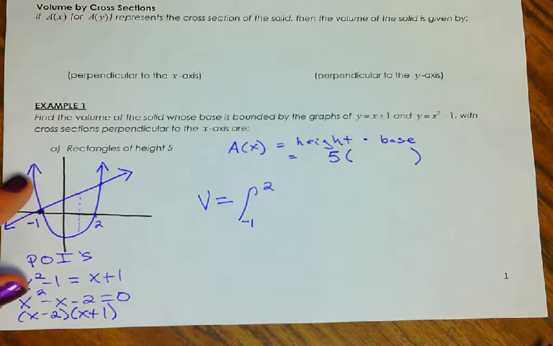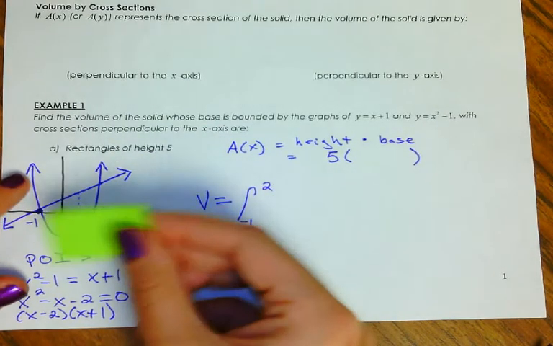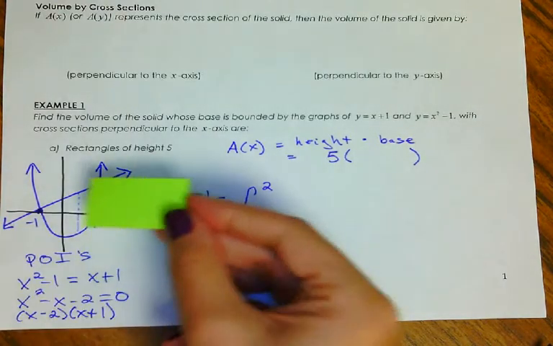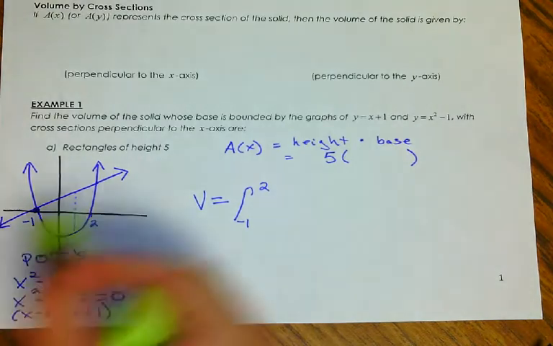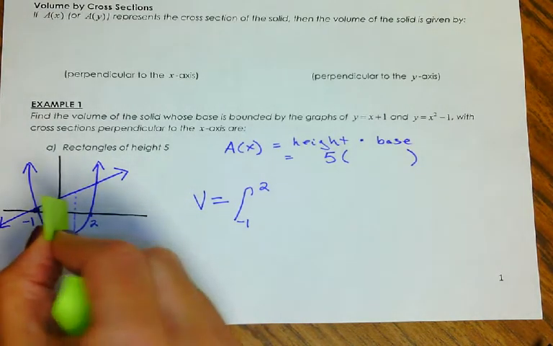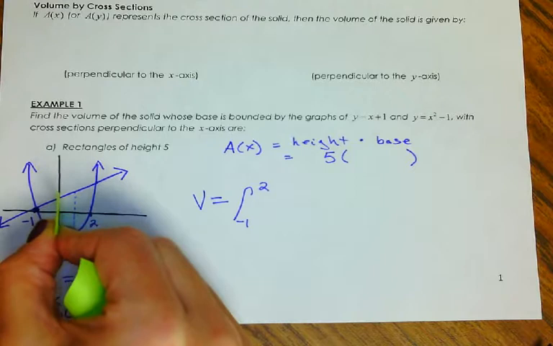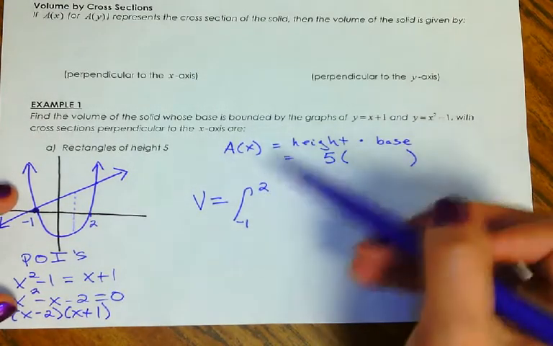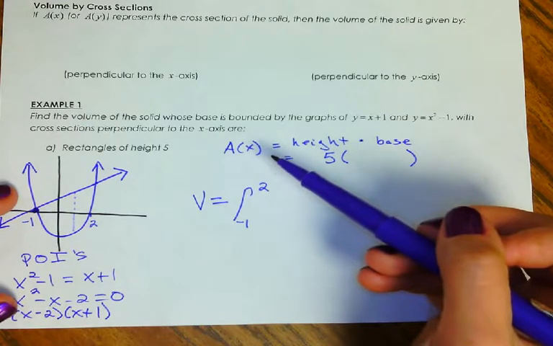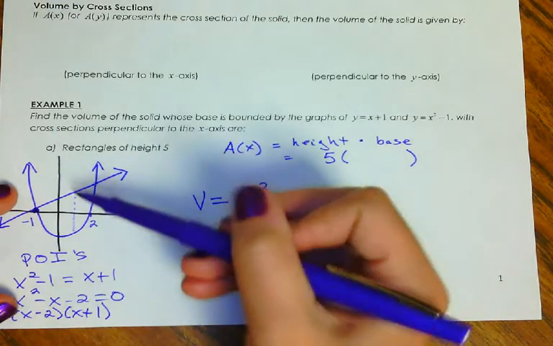Well, the length of the base is going to be determined, and it's going to vary, right? We said that over here the base was going to be that long, but if I was doing this one here, then this base is different. So how do you figure out that base? Well, going back to when we did area before, we thought of it as top minus bottom.